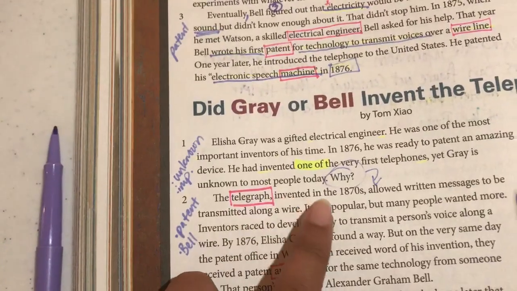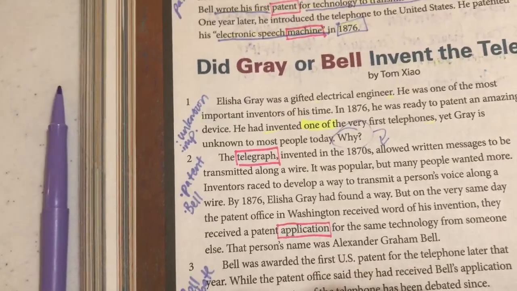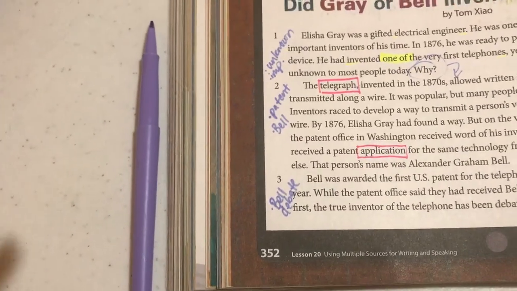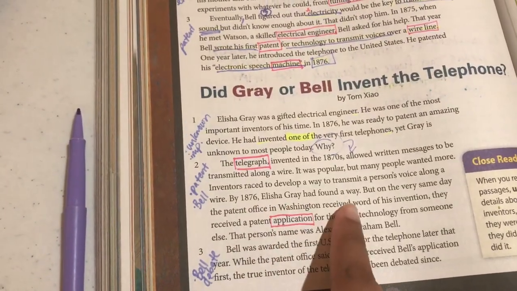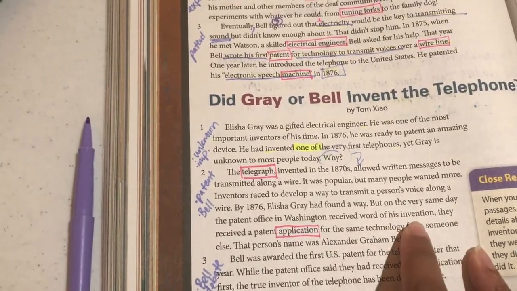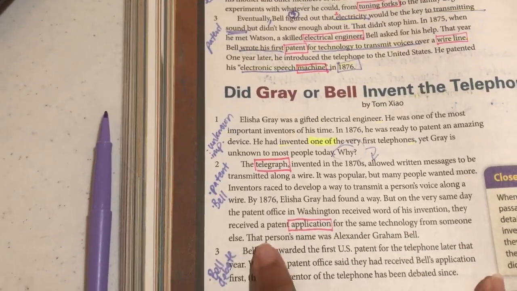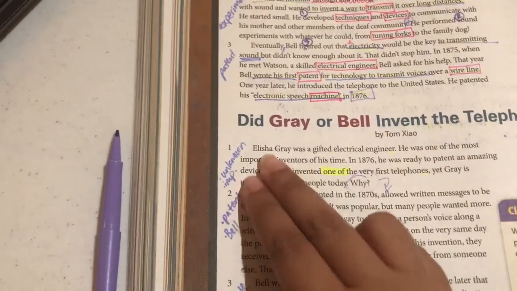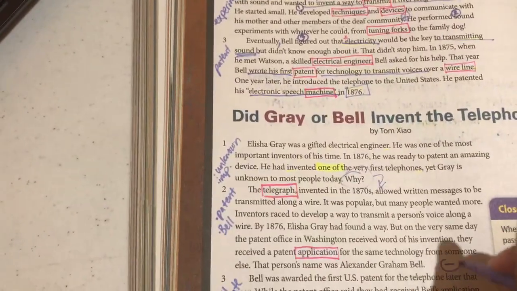The telegraph, invented in the 1870s, allowed written messages to be transmitted along a wire. It was popular, but many people wanted more. Inventors raced to develop a way to transmit a person's voice along a wire. By 1876, Elisha Gray found a way, but on the very same day the patent office in Washington received word of his invention, they received a patent application for the same technology from someone else. That person's name was Alexander Graham Bell, who we read about up here. Ugh, how frustrating for Elisha Gray. I'm going to put a little negative sign right there.